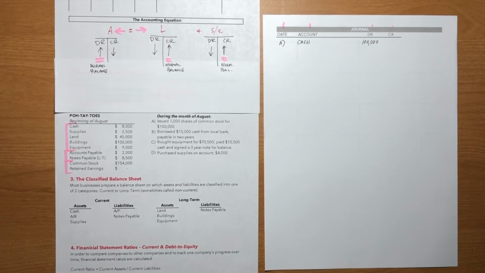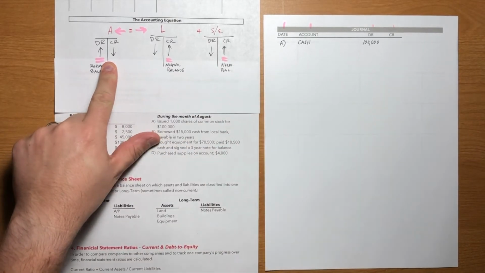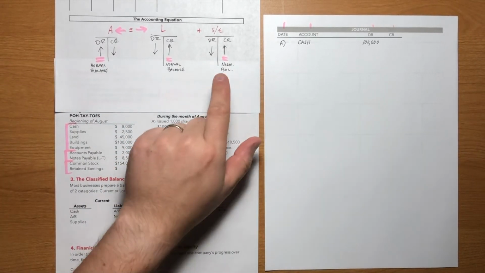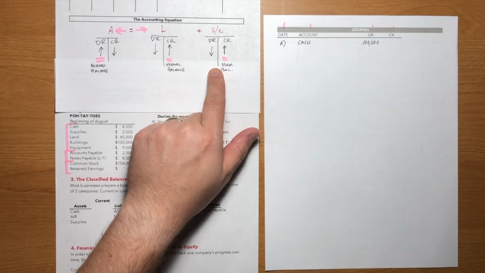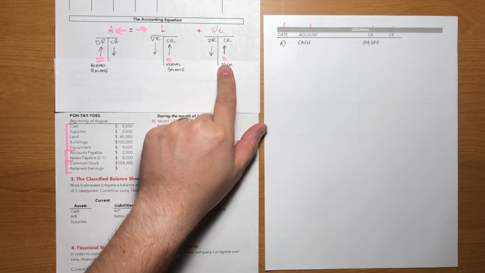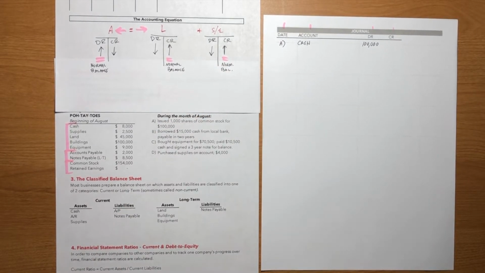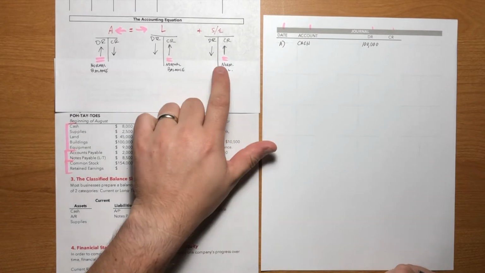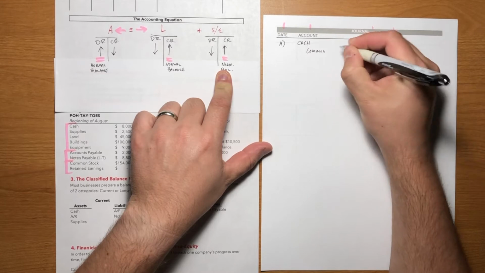The next thing, what else is happening? If all I do is change my assets, my equation no longer balances. So what's happening to the amount my owners have invested in the business? Well, it's going up as well. And so I'm going to see an increase in what account? Well, what account represents the amount owners have invested? Well, that is common stock. And common stock as an equity account is going to increase with a credit.